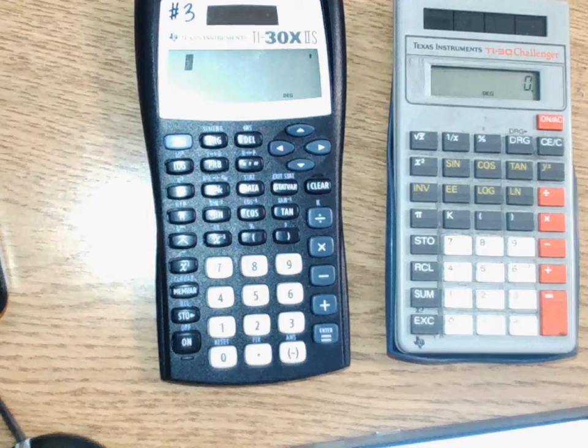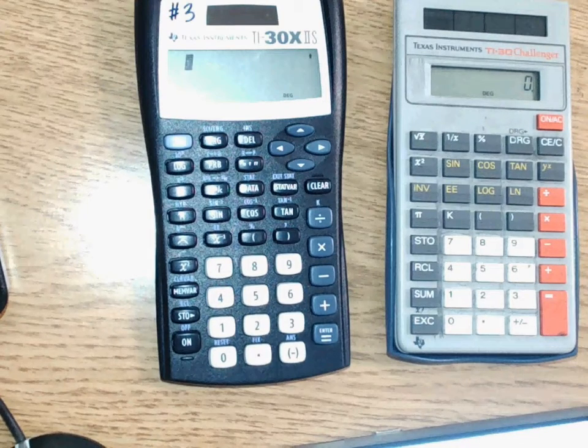Today I want to talk about how to use the calculators. It's come to my attention that some people are confused about the different types of calculators that are out there.